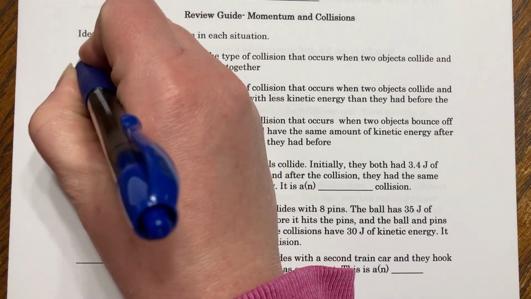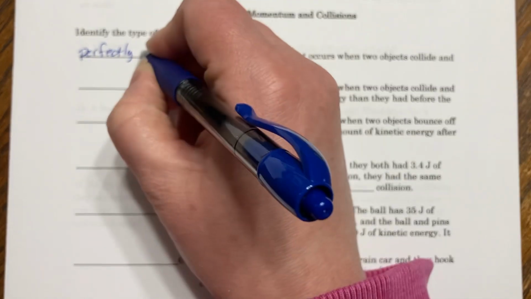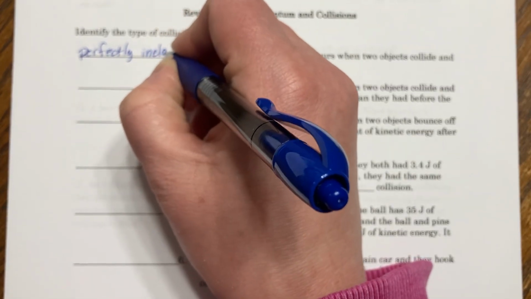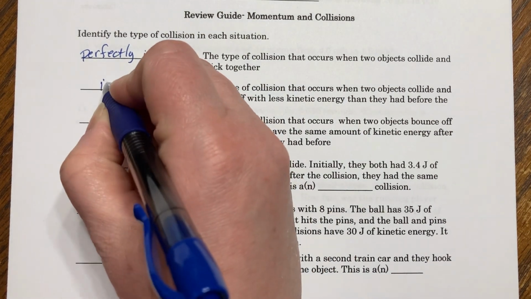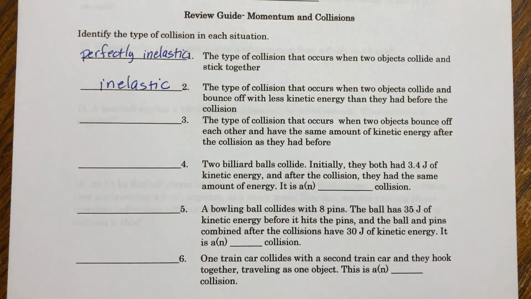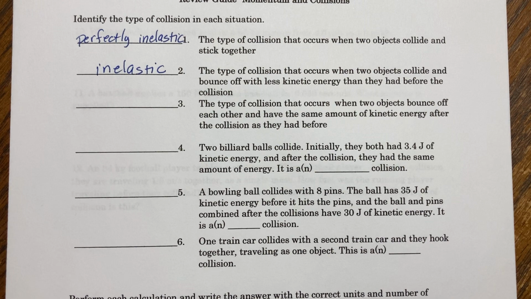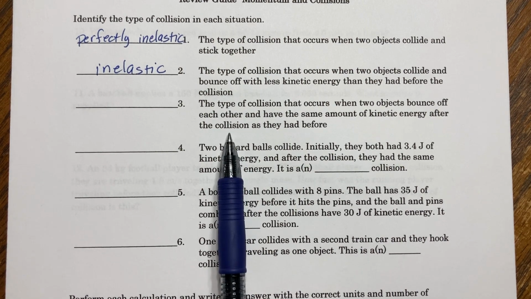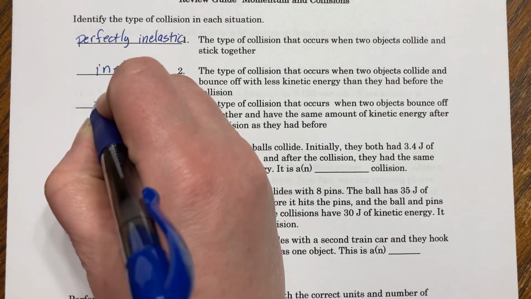That one is perfectly inelastic. The kind where they collide and bounce off, but they lose some kinetic energy is inelastic. There's varying degrees of inelasticity, but they are all inelastic. And then this one, they bounce off and have the same amount of kinetic energy after as before. That's elastic.